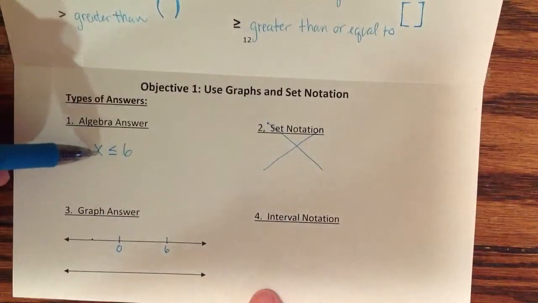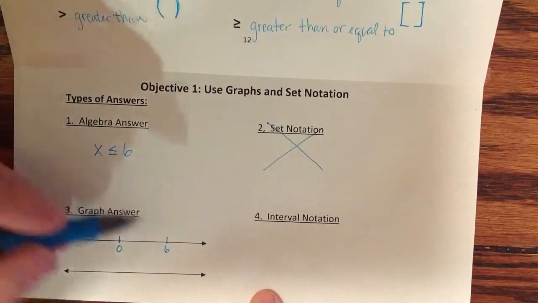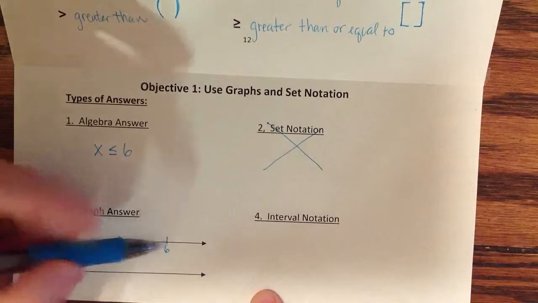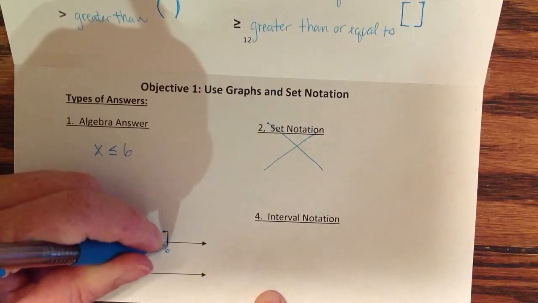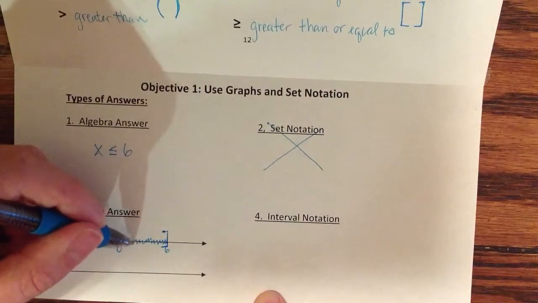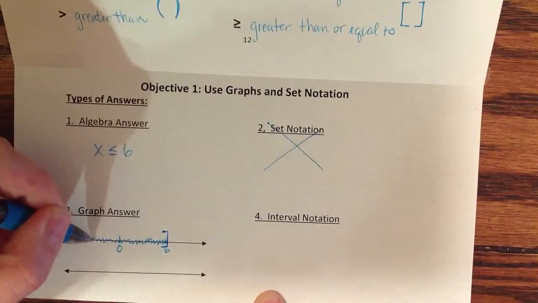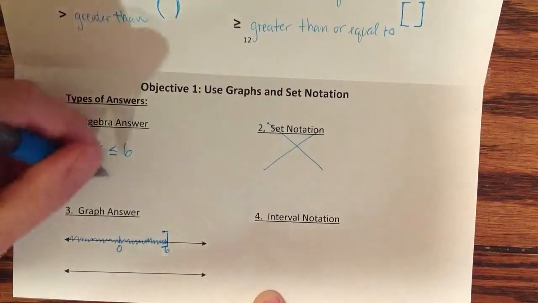Since this one is an x that is smaller than or equal to 6, we're talking about all the numbers that include 6, so I'm going to express that one with a bracket, and anything that's smaller than it. So I would write the 6 on my number line, put a bracket around it, and then color everything smaller than 6.